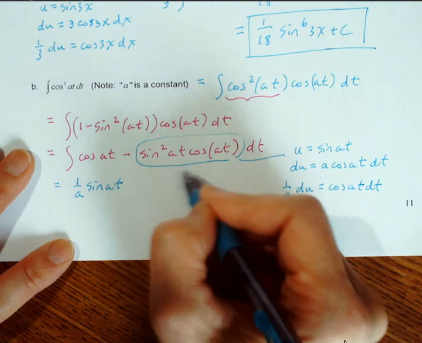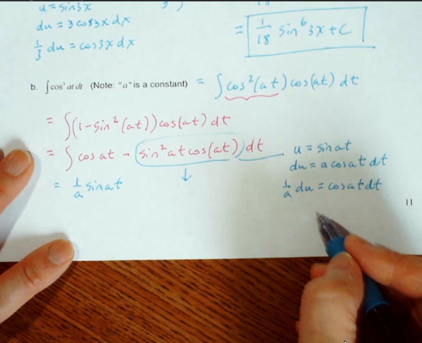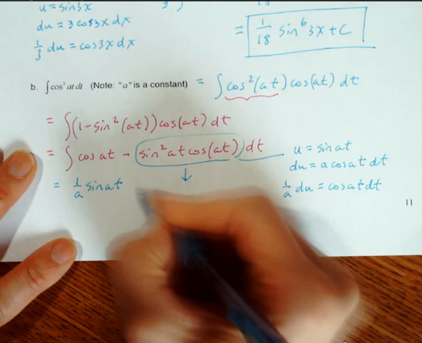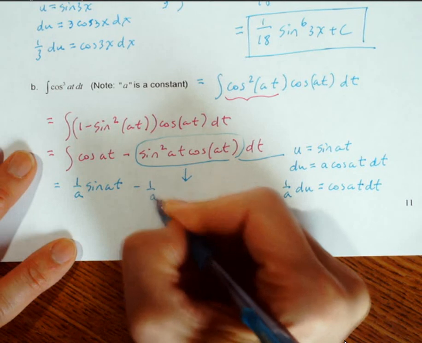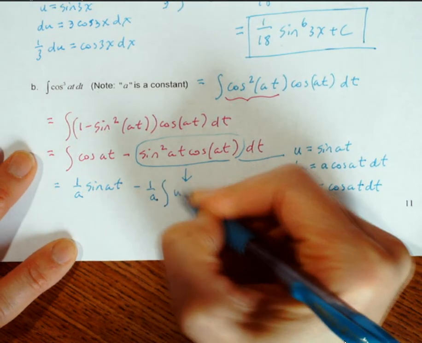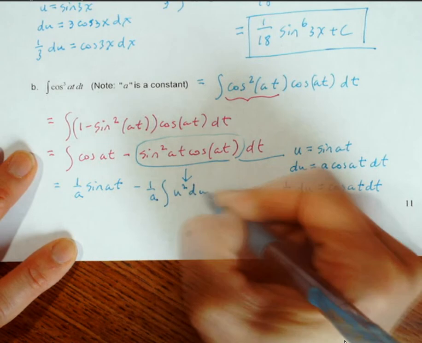Okay, so then putting that together, just this part right here, you have a negative out in front, so then that'll give me a minus 1 over a, and then it's going to be integral of u squared du.